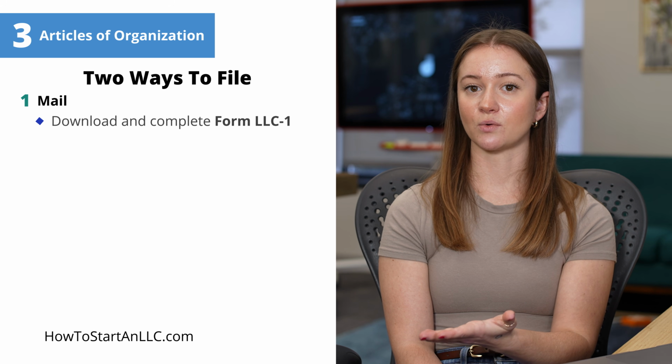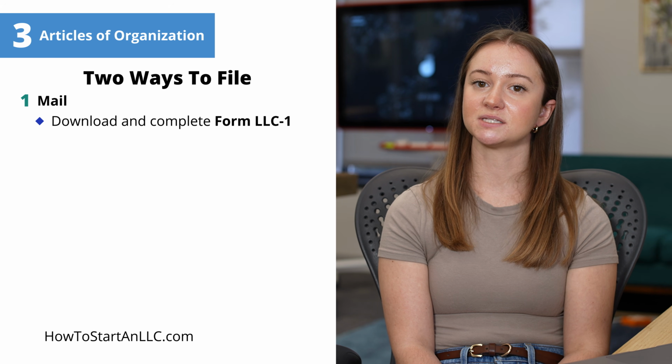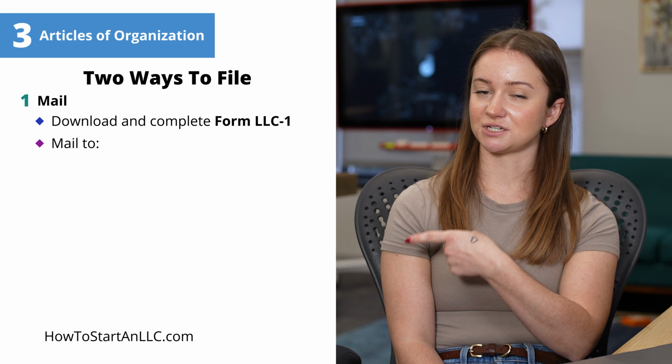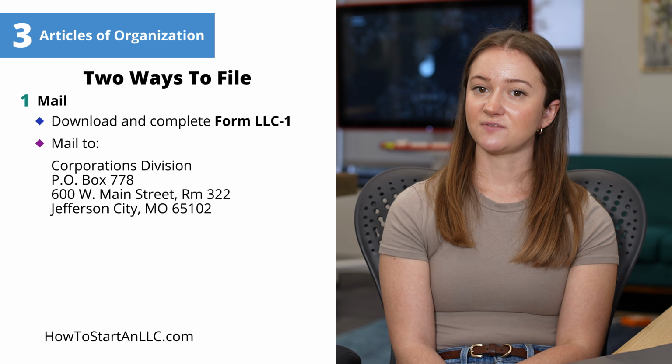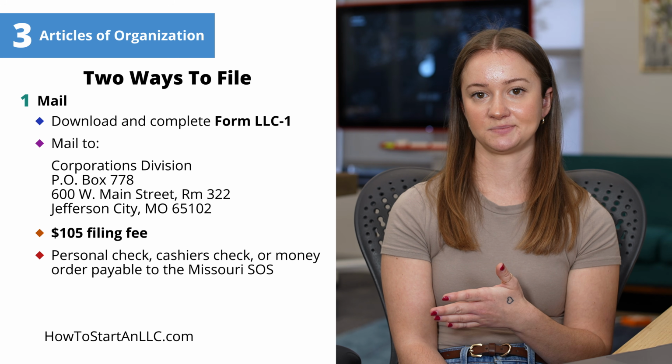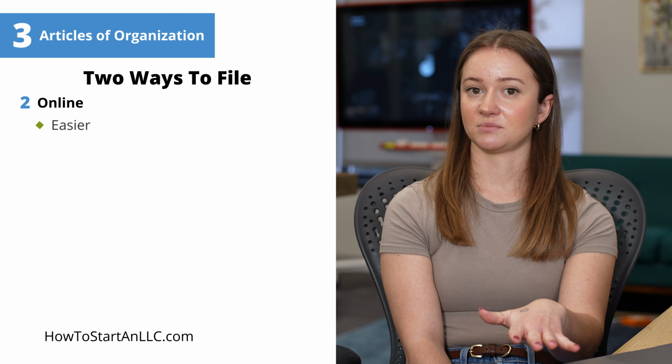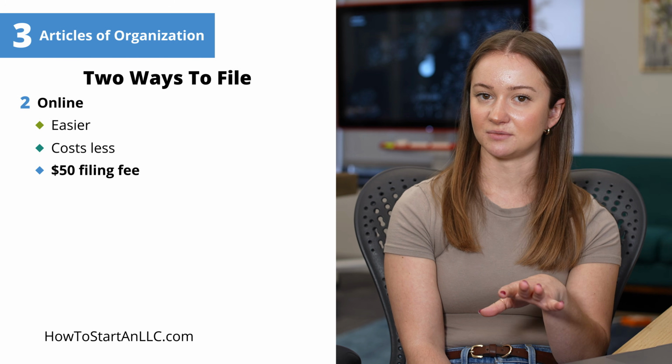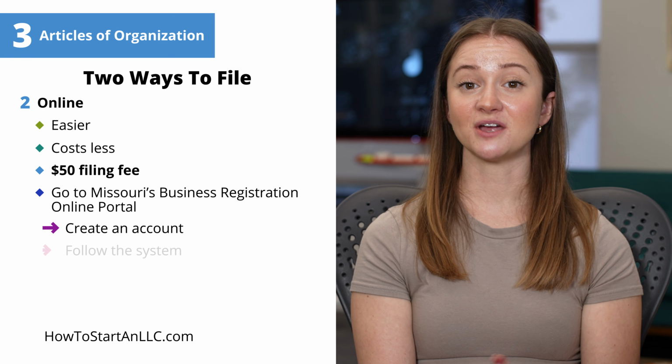The file by mail option requires downloading and completing Form LLC-1. Mail your application to this address. The filing fee is $105, payable by personal check, cashier's check, or money order to the Missouri Secretary of State. But it's easier to file online, and it costs less too. The filing fee is just $50. Here's how. Go to Missouri's Business Registration Online portal and create an account. From there on, the system will guide you through. You'll simply have to enter basic information about the LLC, its registered agent, and its organizers.